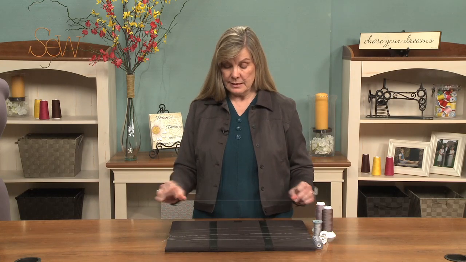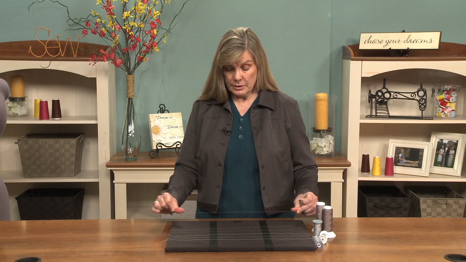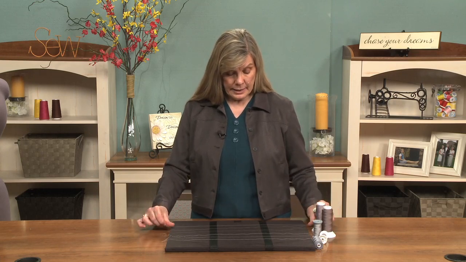This stuff is extremely strong, even though it's a very thin thread. You can see that. And it is extremely fine, and your stitches will be absolutely gorgeous. It also doesn't tend to knot and twist as much as some of the other threads do.